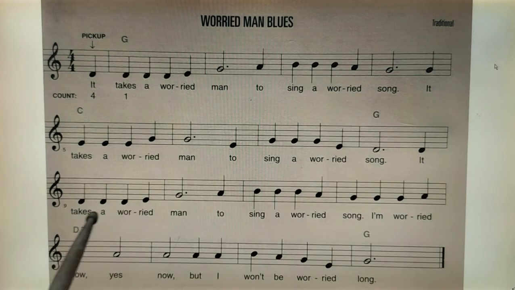D, D, D, D, E, G, 2, 3. A, B, B, B, A, G, G, G, A.